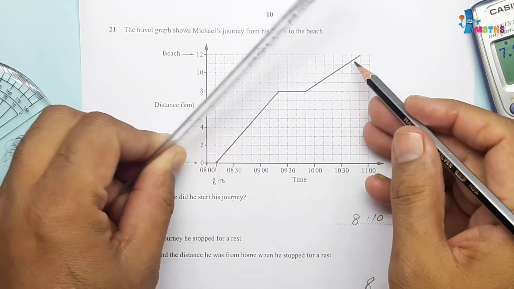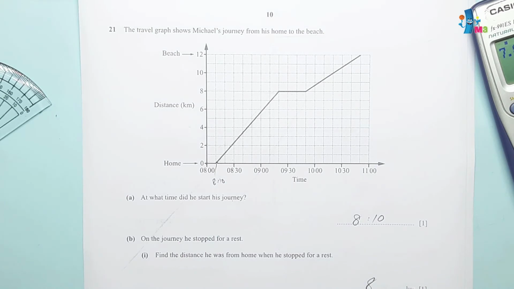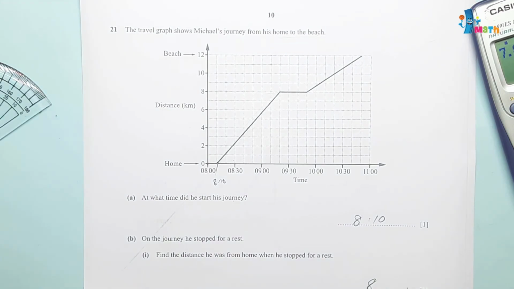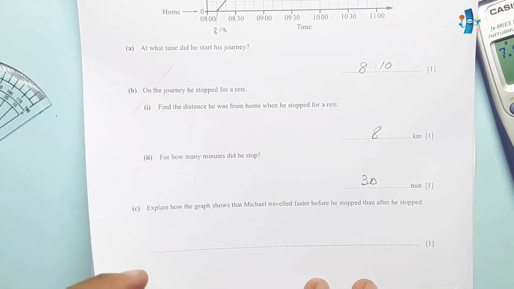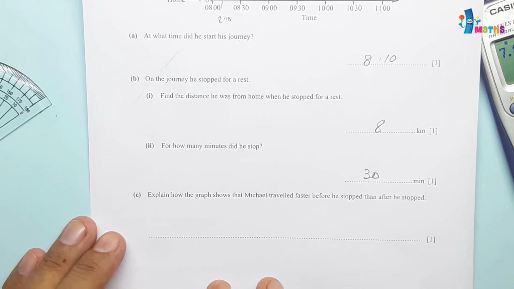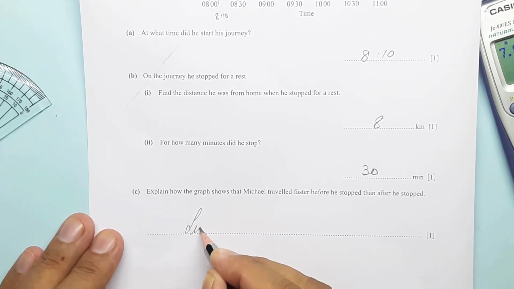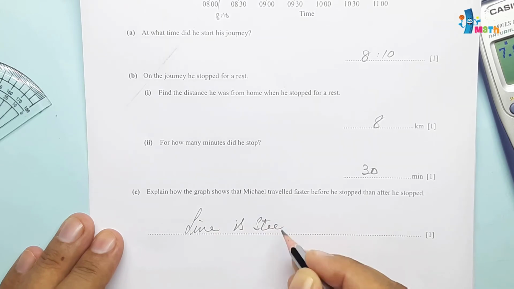This portion of the graph is less steep. This is more steep. So our answer will be the line is steeper. The line for this portion is steeper. So we'll mention here the line is steeper.